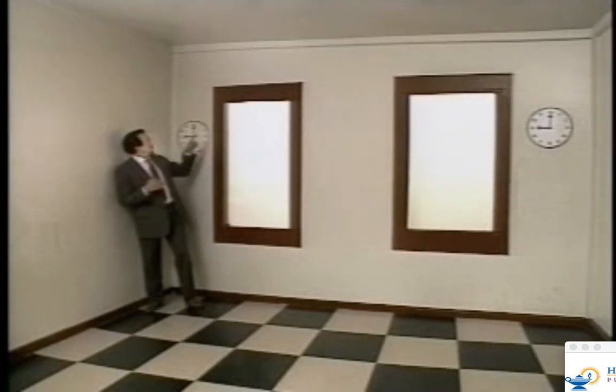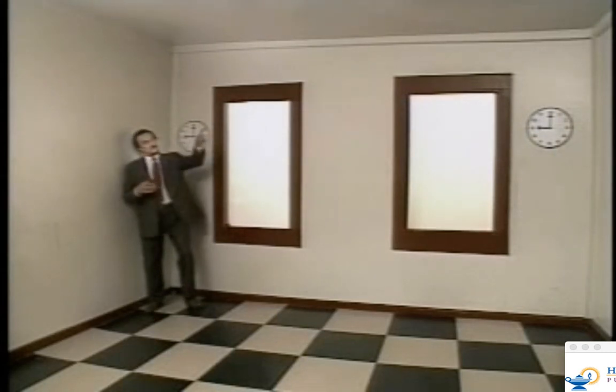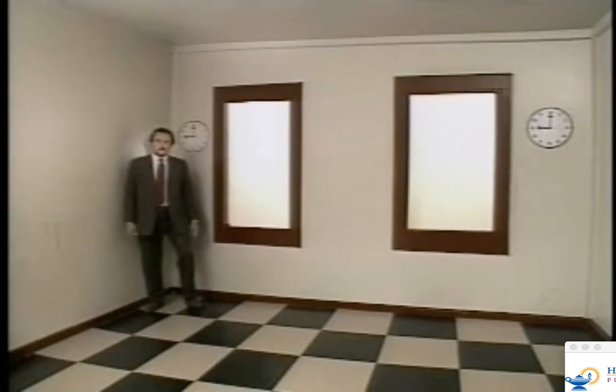It added up all the visual information it had about my size and the size and shape of the room. And then it added in everything it knew from experience about the usual shape of rooms, that they're rectangular.